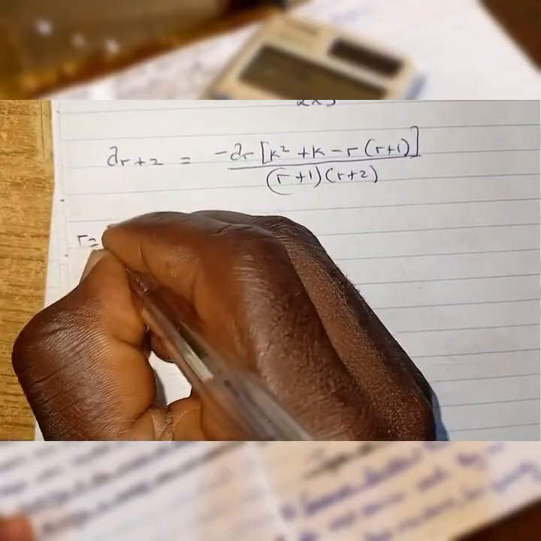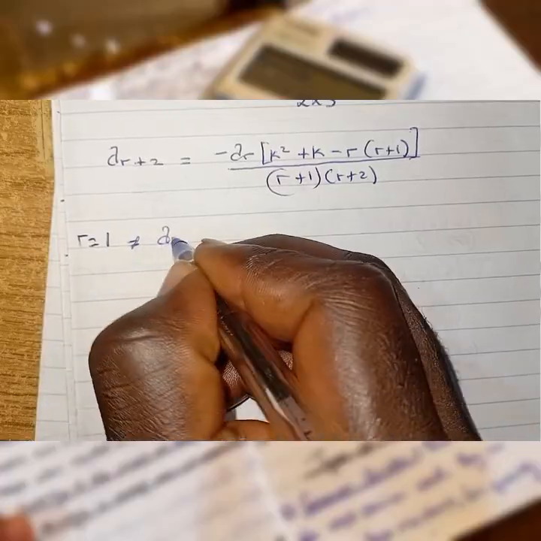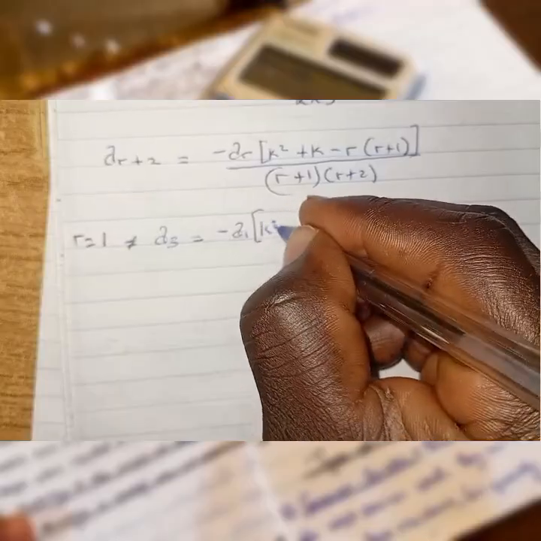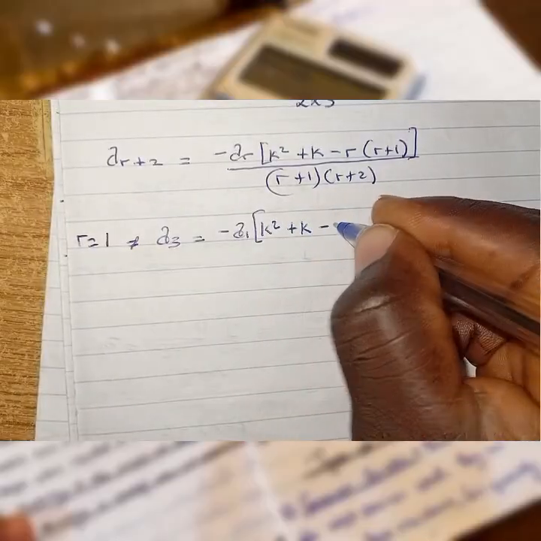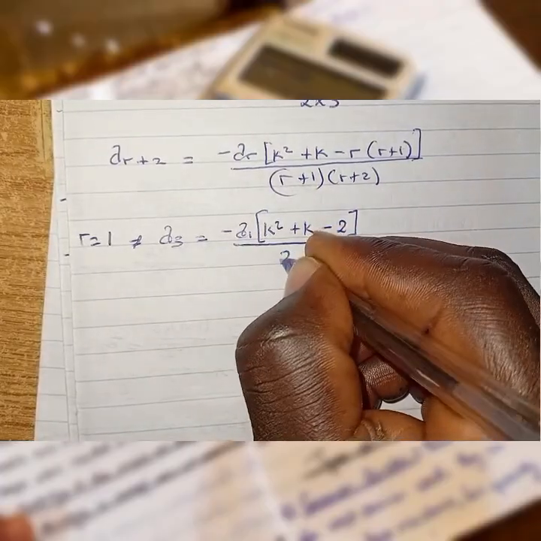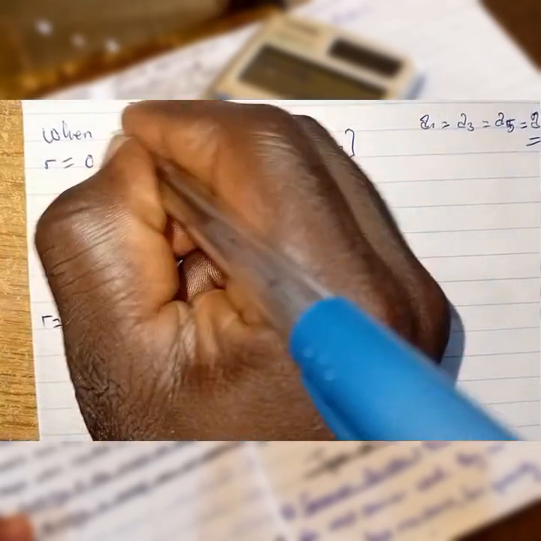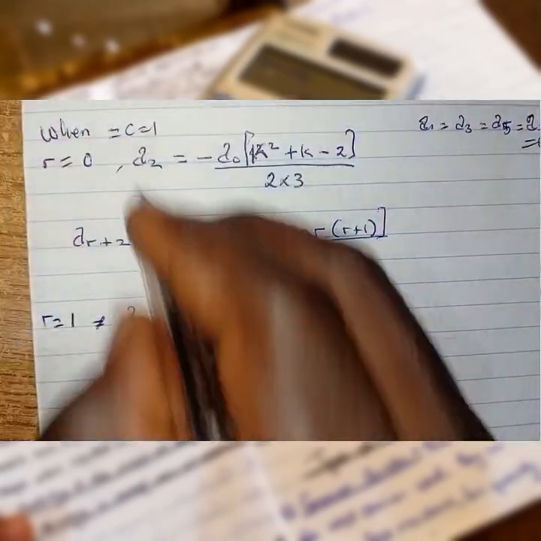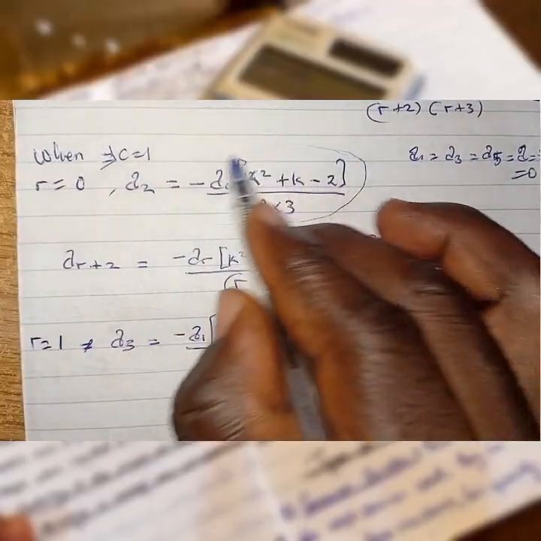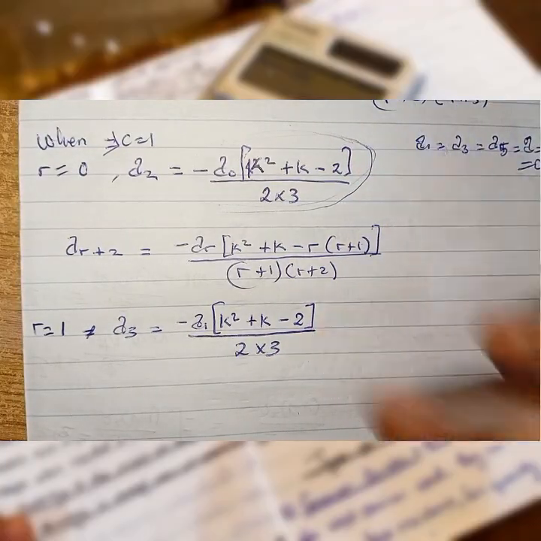Now when R equals 1, this is the odd part. It will give us A3 equals minus A1 (K squared plus K minus 2) over 2 multiplied by 3. You can see that when C equals 1, this is what we have in terms of A naught. Are this and this not the same?